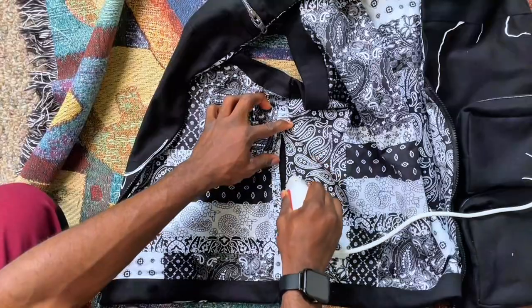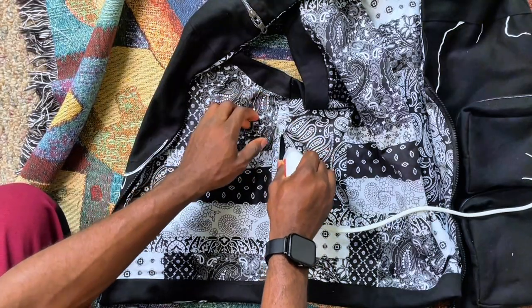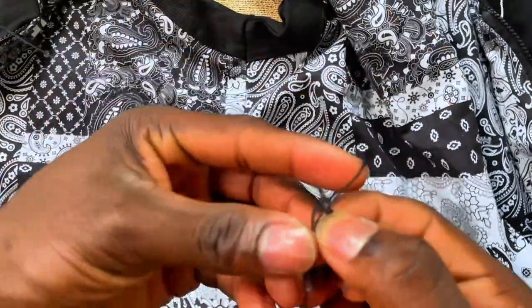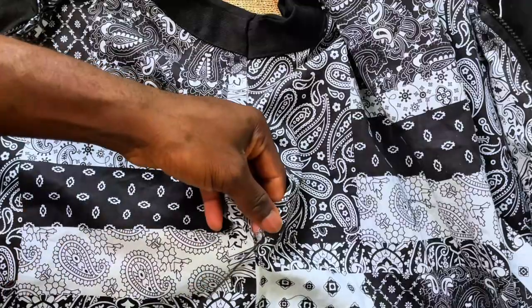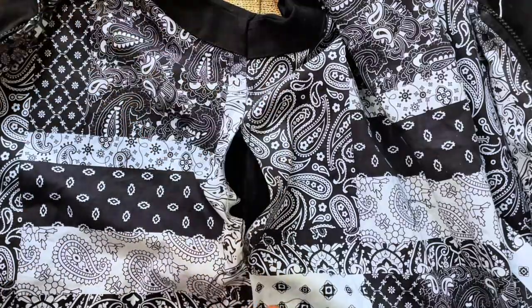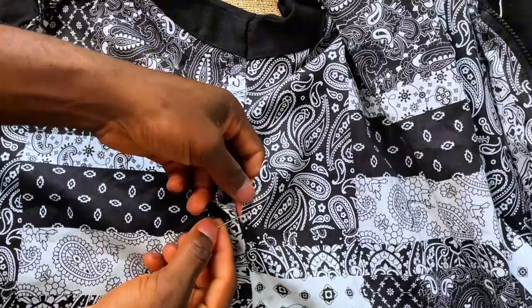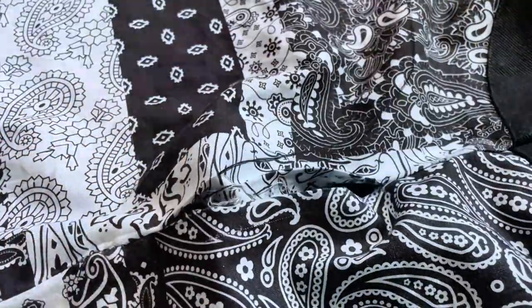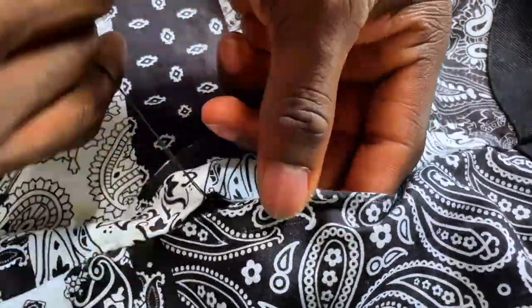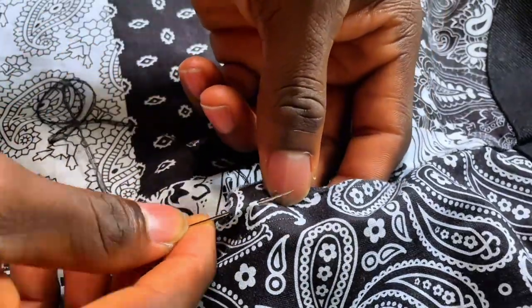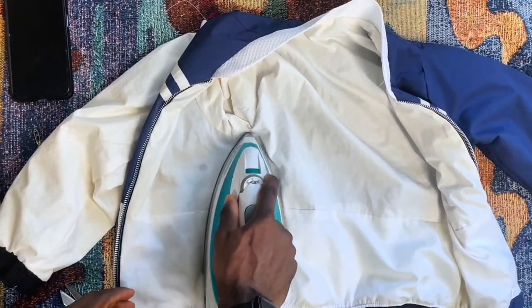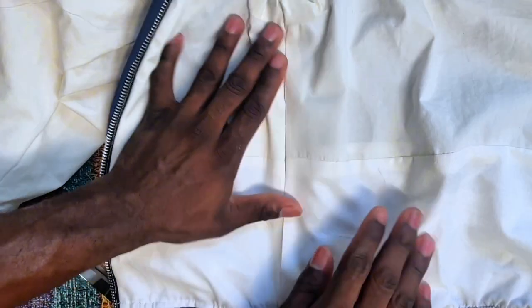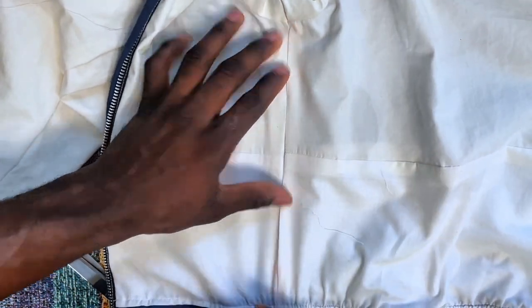Now we are going to take our time to iron this thing smoothly so that we can use our thread and needle to create an invisible stitch by hand. I know you guys can't see what's going on because of the color contrast. I'm going to redo this with a plain material so that you get a picture of what I'm doing. I'm going to be using the ironing line as a roadmap when sewing by hand.